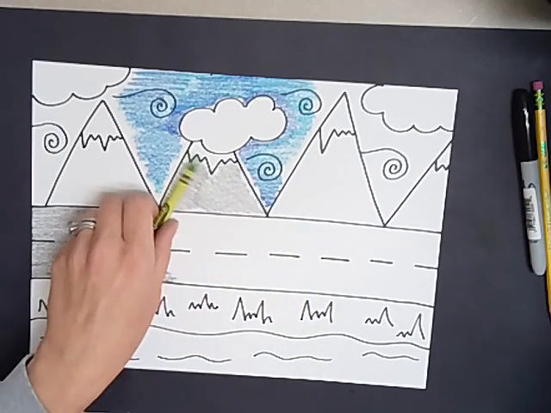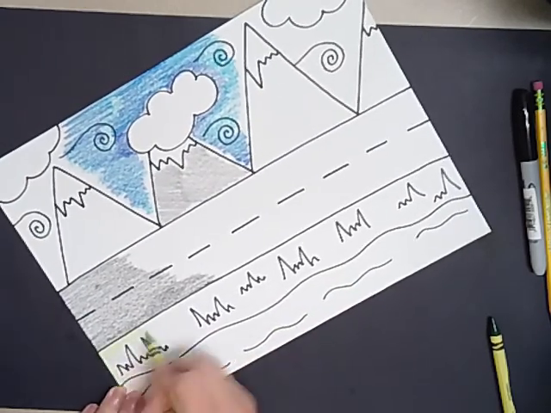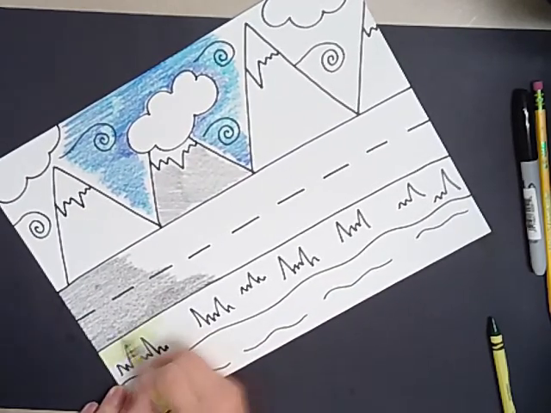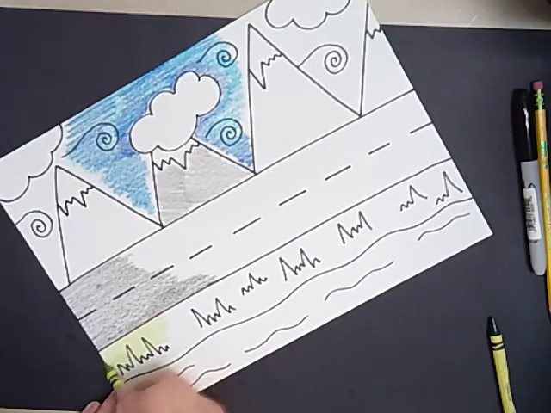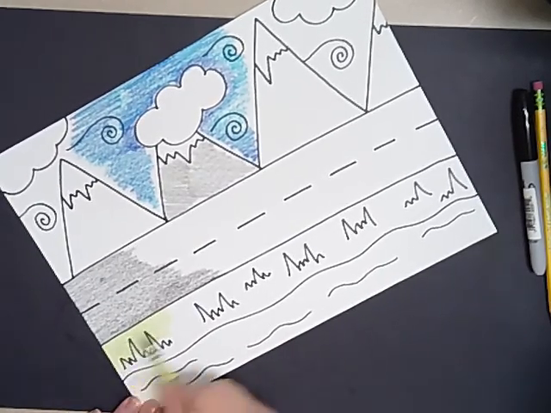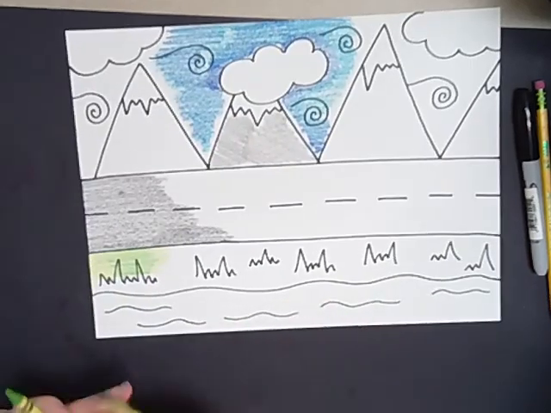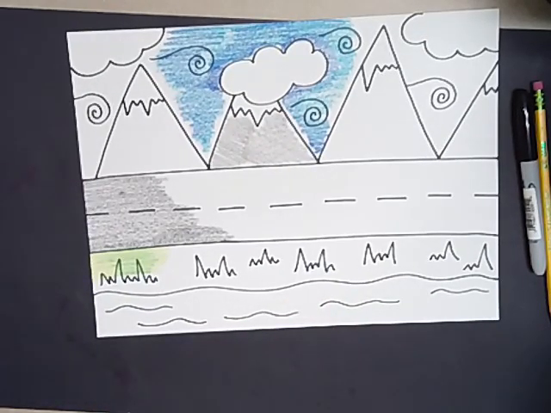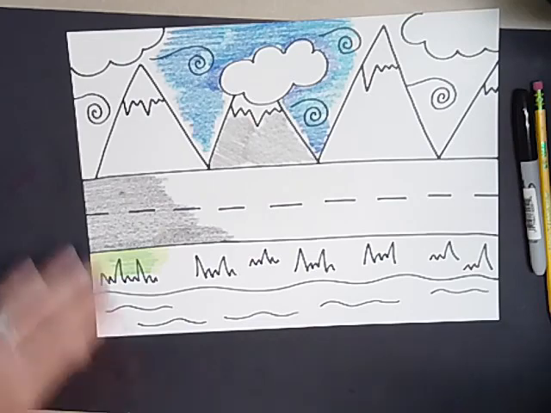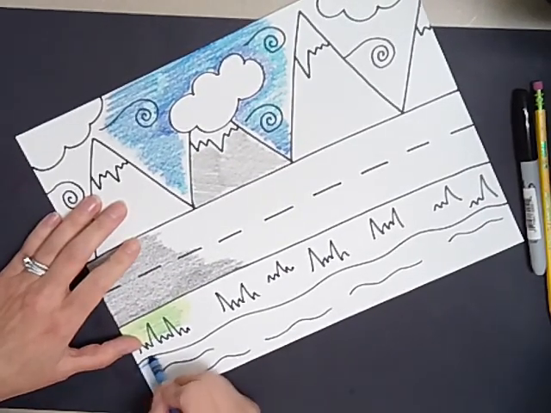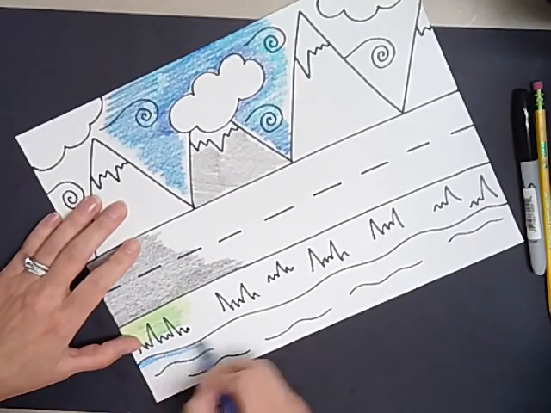So maybe I'm going to do a light green first, and then I can add some darker green on top. And then the last is I have my river. So I'm going to take my blue and I'm just going to color in my river.